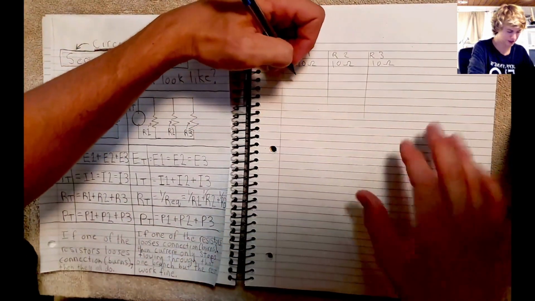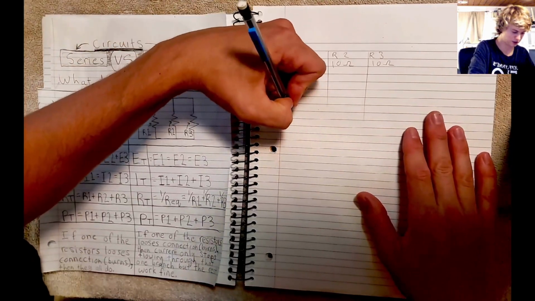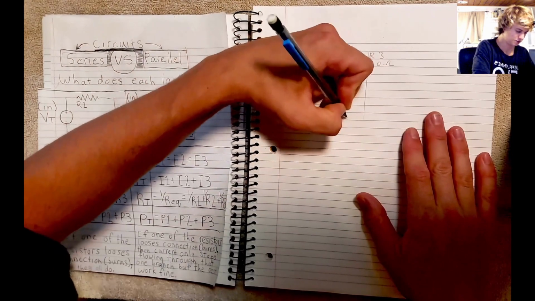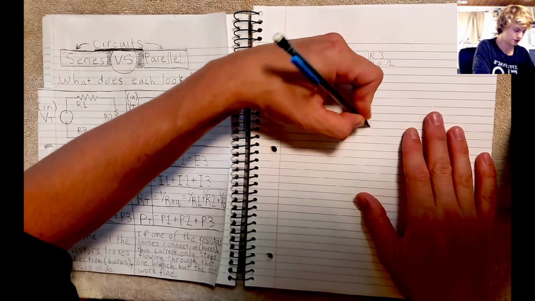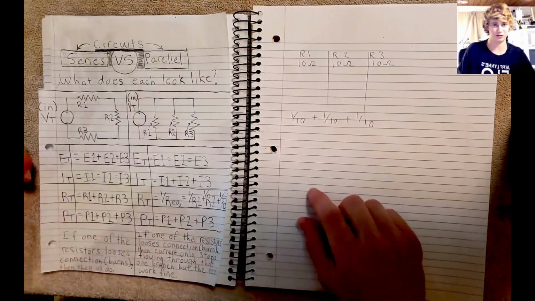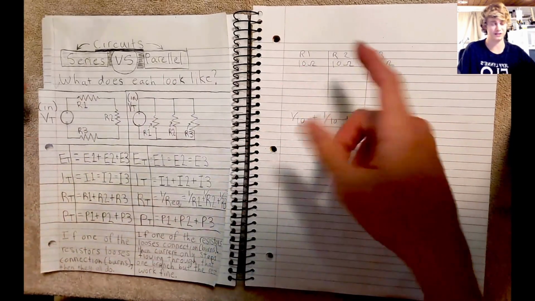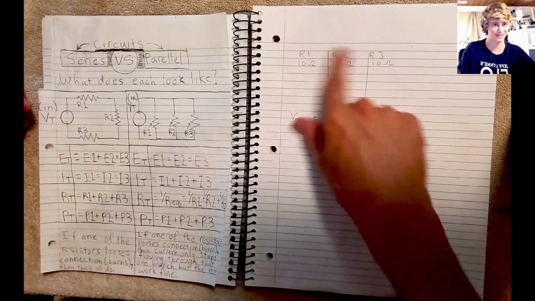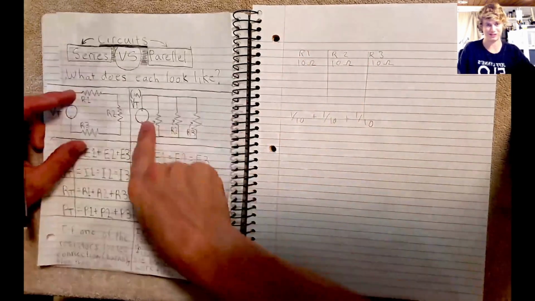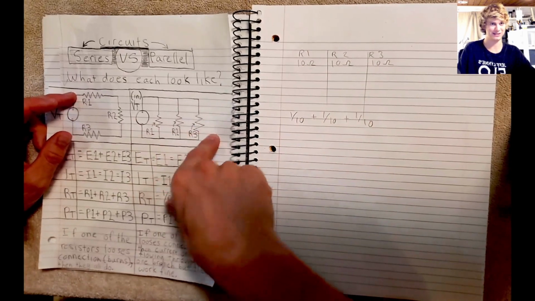So the formula is kind of interesting. We're going to do 1 over 10 plus 1 over 10 plus 1 over 10. Okay? Now why am I writing out each of those and not just doing multiplication? And that's because each of these is normally different. I'm doing 10 to make this really easy, but normally you won't have each of the resistors the same exact ohms.